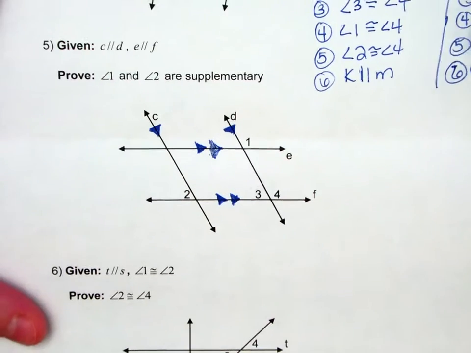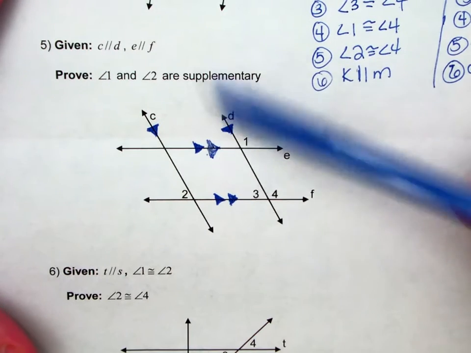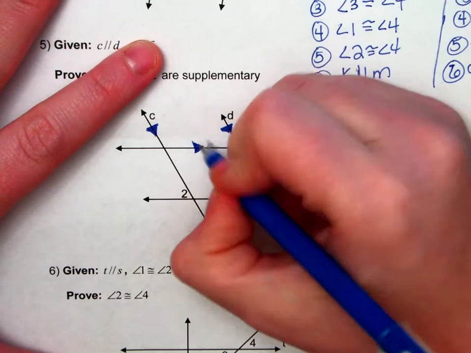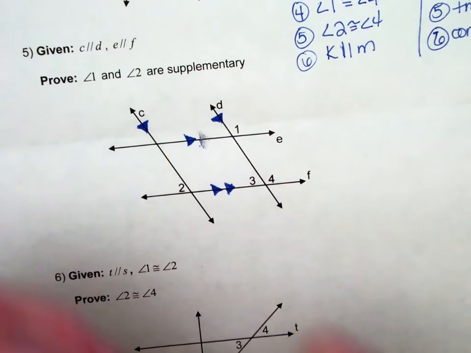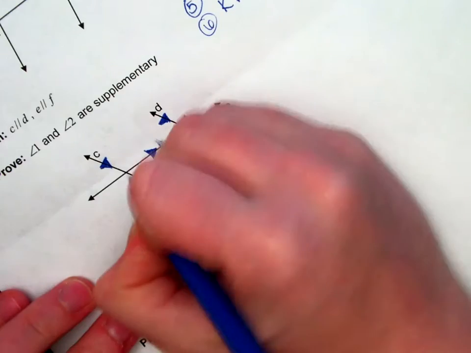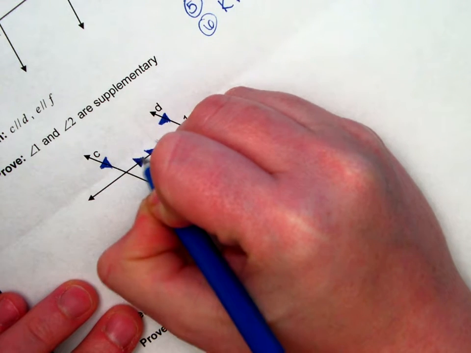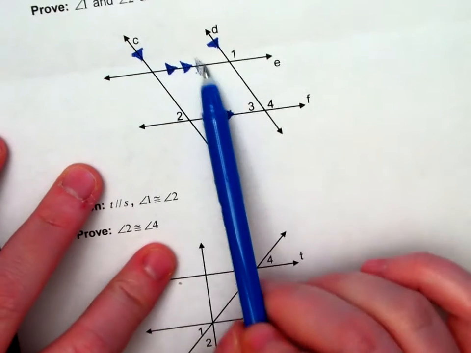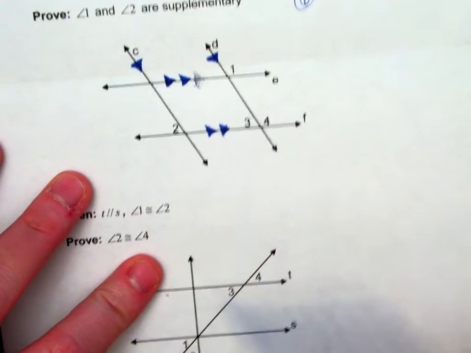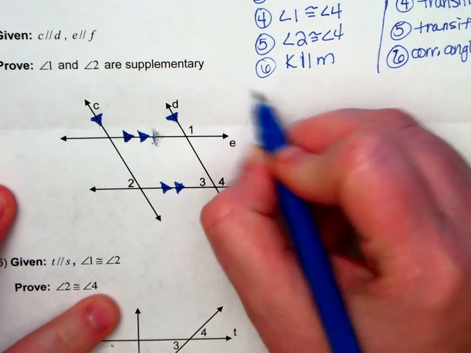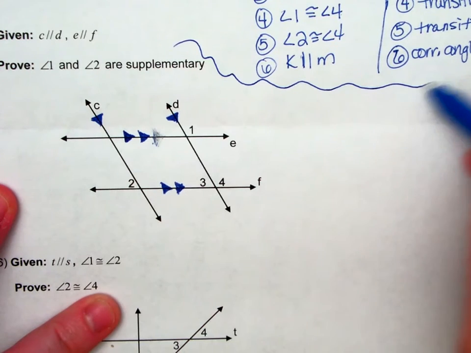Okay, welcome back. This is the second video. So all I did before I cut from the last video was just make these markings of parallel. I think my pen is starting to die on me, which is making me sad. There we go. So C and D are parallel to each other, and E and F are parallel to each other. So in my given, I'm gonna do some squiggles over here.